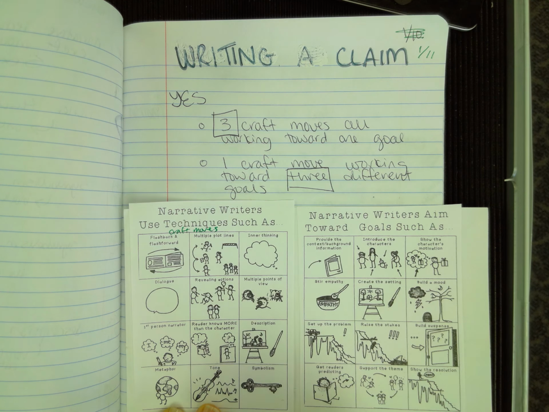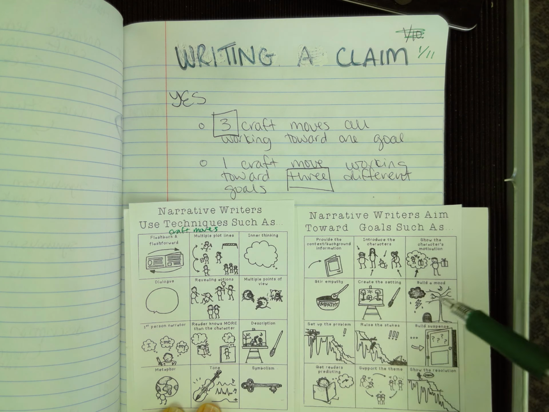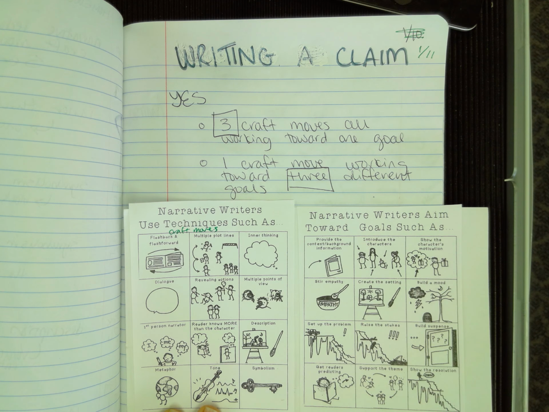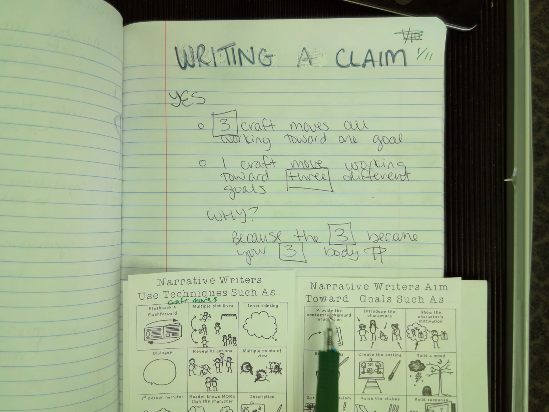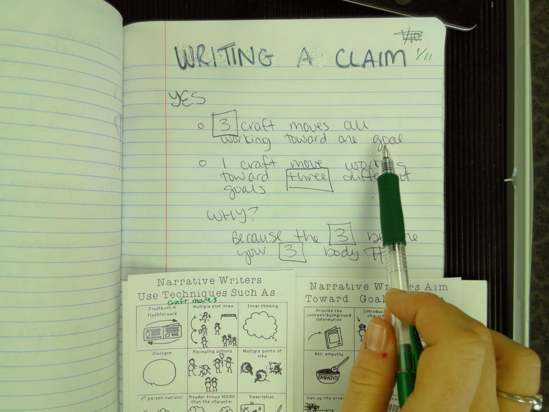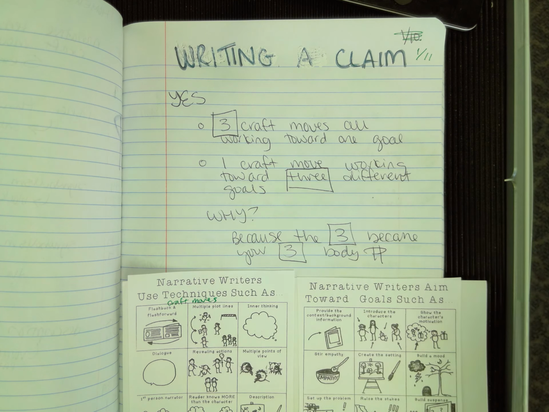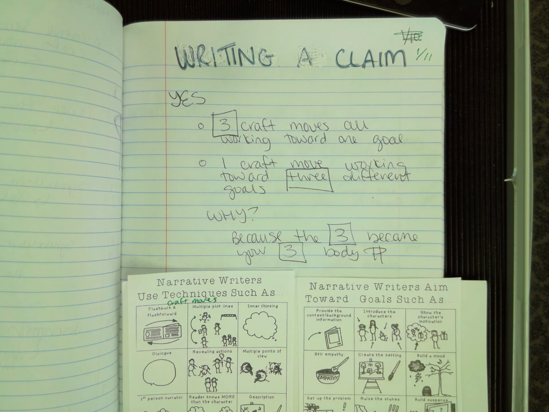So you choose 3 from here to match 1 here, or 1 from here to match 3 here. The reason why you do that is that the 3 become your 3 body paragraphs in your essay. Can you make that connection, like jump ahead to when you're writing an essay? So the 3 craft moves working toward one goal, you'd have a body paragraph about each of those 3 craft moves. Or if you choose to write about 1 craft move with 3 different goals, you'd write 1 paragraph about each of the goals.